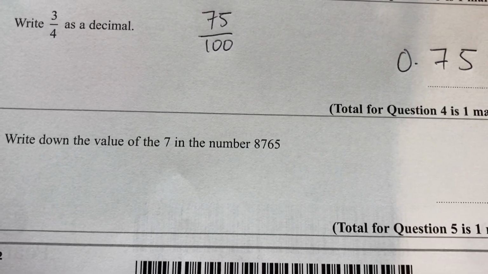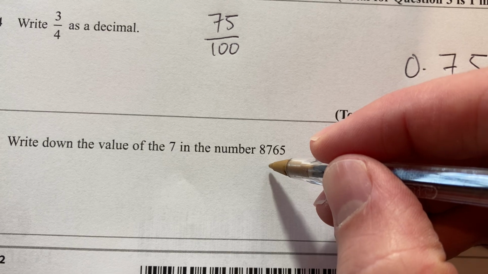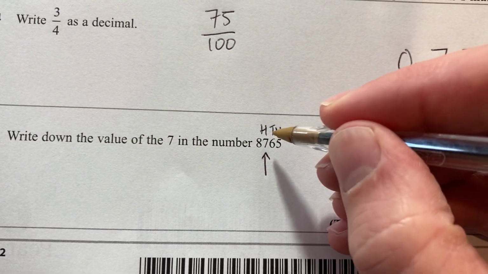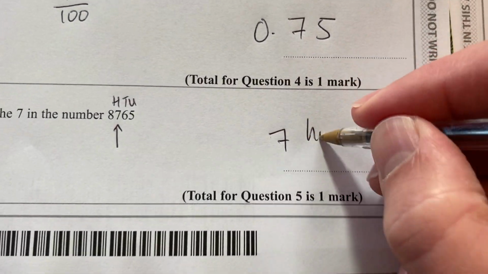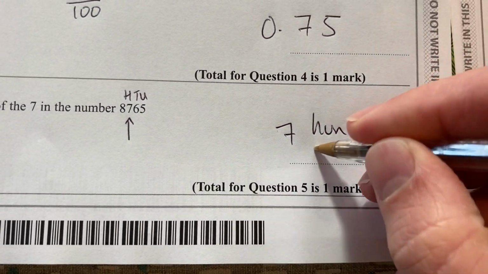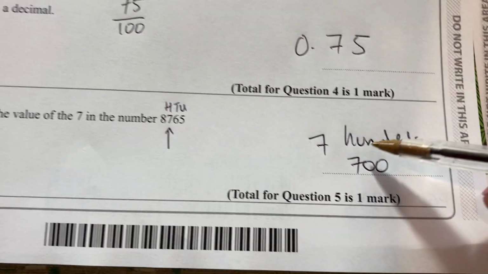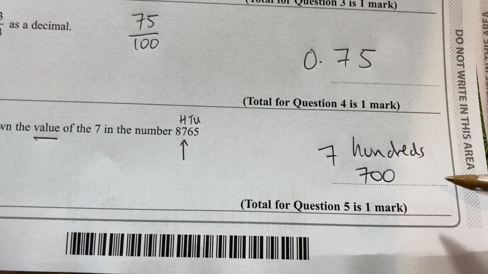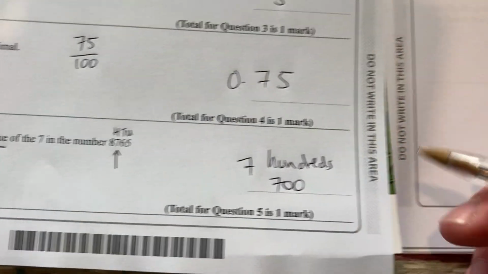You have to write down the value of the 7 in the number 8765. There's the 7. That's the hundreds, tens, and units. So the 7 is 7 hundreds, or 700. I know some students like to just write the 100 because that's the place value, but that doesn't actually give the value. So it's 7 hundreds, or 700, like that.